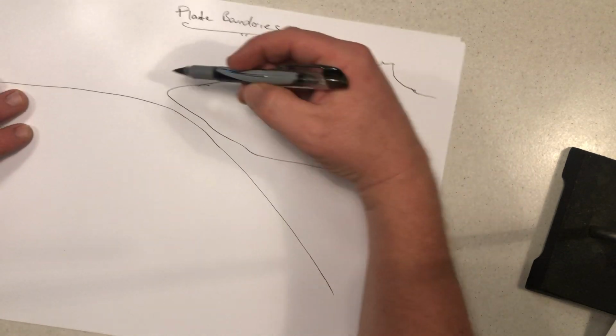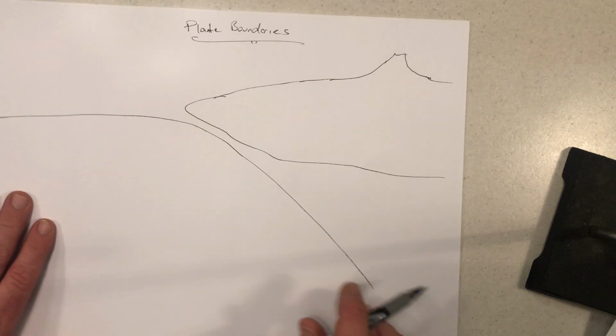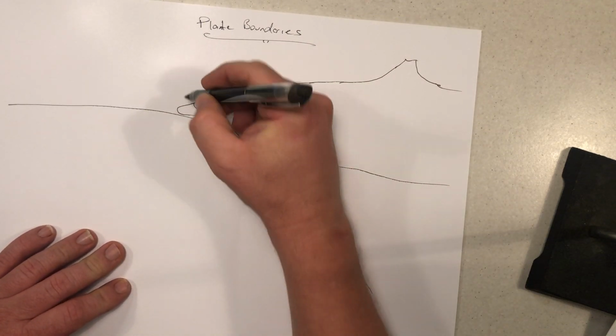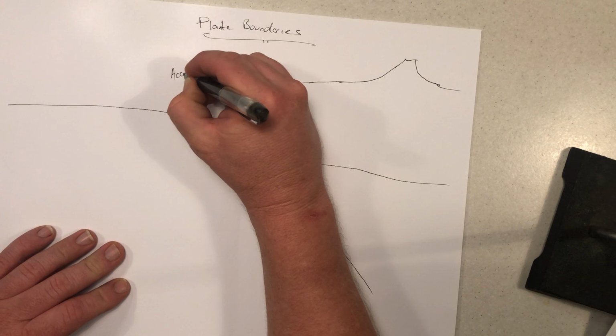Okay, features of this type of boundary. Well, firstly, we have to start right at the point of contact, and that is our accretionary wedge.